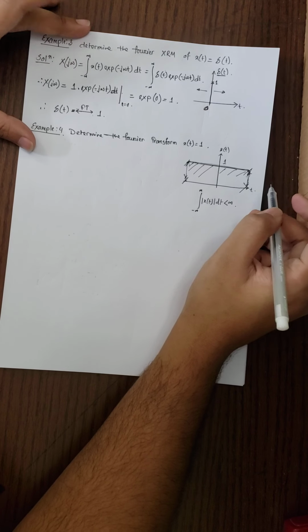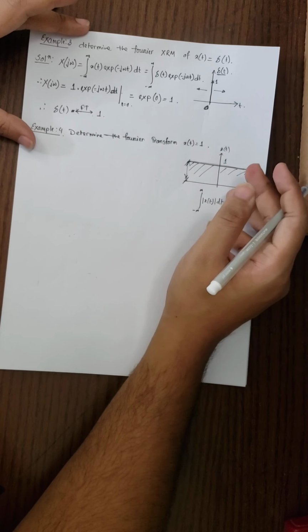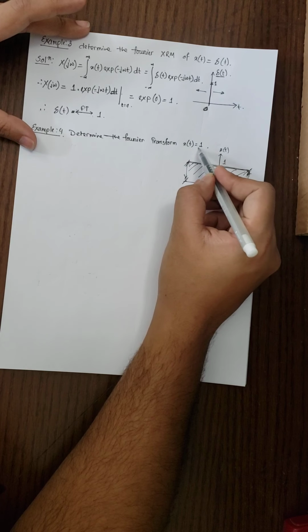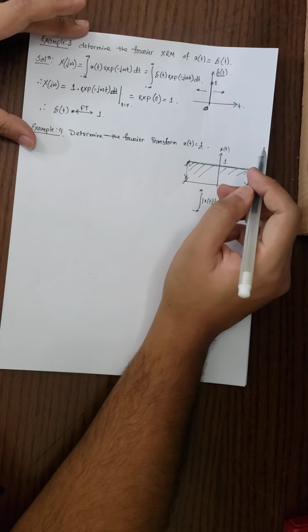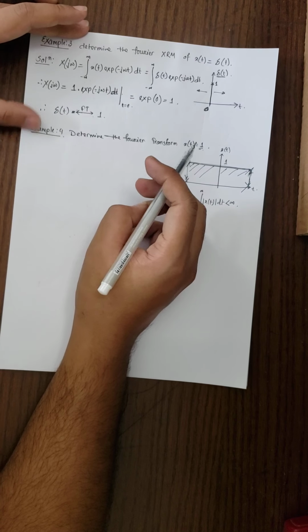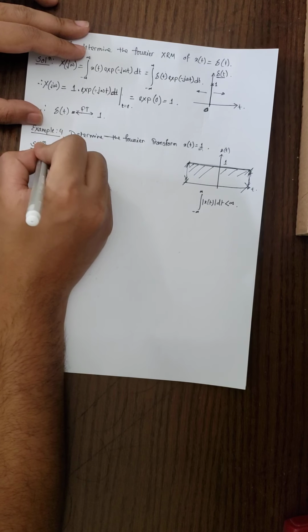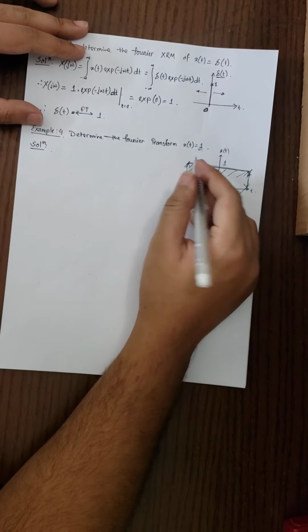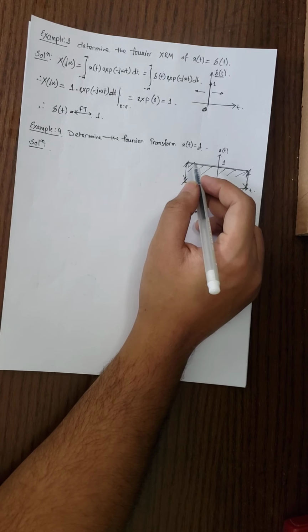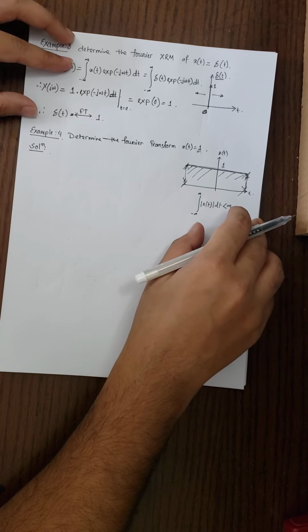And hence, using the direct transform, the Fourier transform of 1 cannot be derived. So we need to refer to the properties of the Fourier transform. I hope you understand what I was trying to say. Since this function is not absolutely integrable, we need to refer to a different approach in solving the Fourier transform.